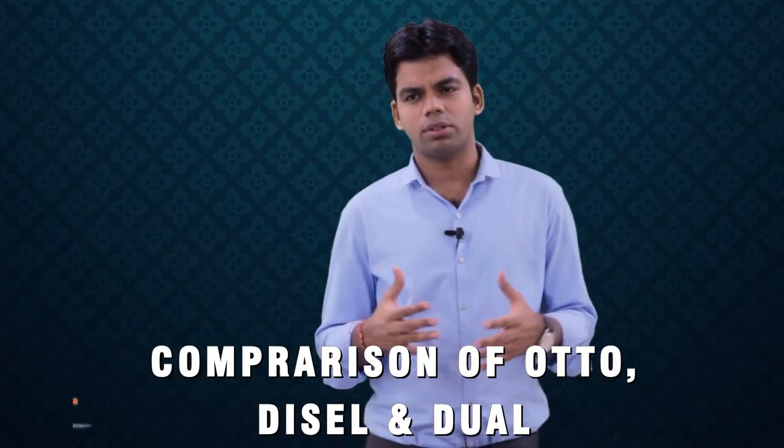So you don't have to remember this formula, not required at all. Just by knowing the process, just by knowing certain relations, adiabatic relations like T2 by T1 is equal to (V1 by V2) to the power gamma minus 1, or T2 by T1 is equal to (P2 by P1) to the power (gamma minus 1) by gamma. So just by knowing this process, you can easily determine on the spot the value of these efficiencies. Okay, so this is the efficiency for the dual cycle.